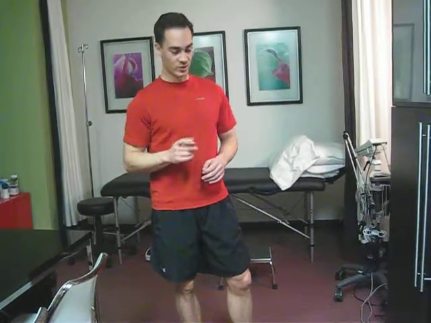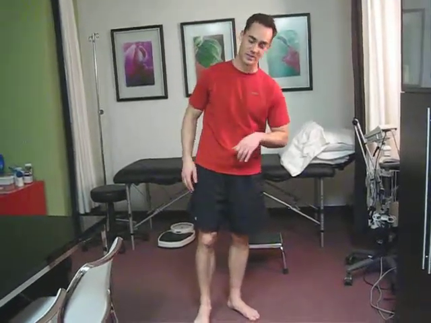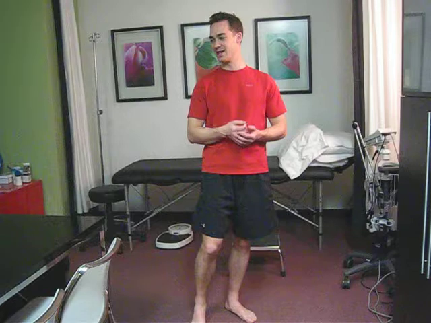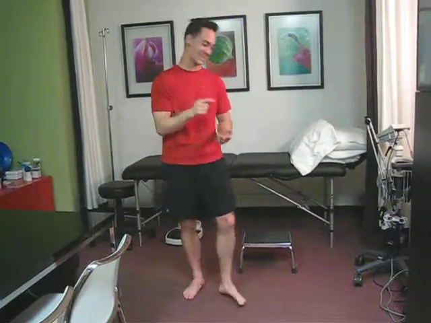So, what are 2 exercises you might consider? This is just a superficial once-over, but for hip weakness, start with clamshells. This is what I call the Suzanne Somers, or who's that other famous fitness gal from the 70s? Jane Fonda, that's it. It's the Jane Fonda exercise.